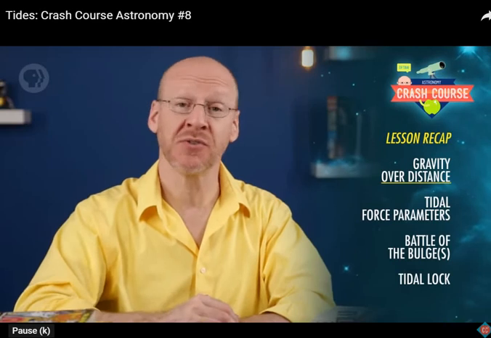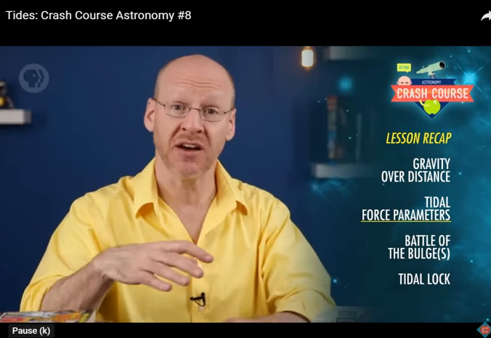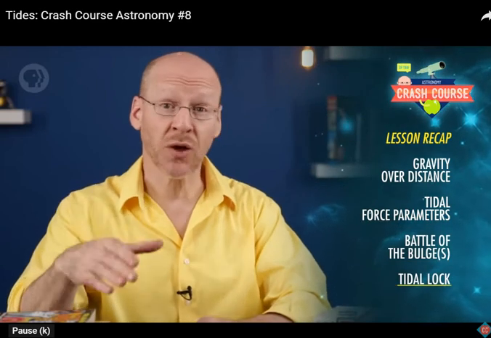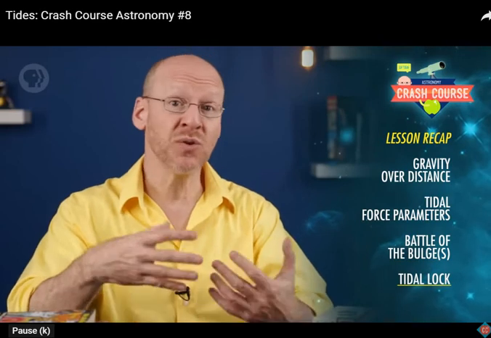Today you learned that tides are due to the changing force of gravity over distance. The strength of the tidal force from an object depends on the gravity of the object and the size of and distance to the second object. Tides raise two bulges in an object, creating two high tides and two low tides per day on Earth. Tides have slowed the Earth's rotation, moved the moon away from the Earth, and locked the moon's rotation in orbit so that the moon always has one side facing us.